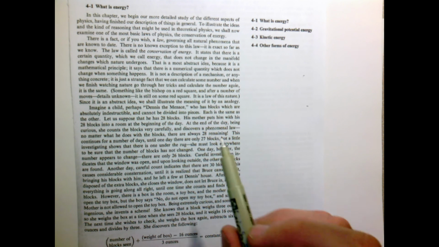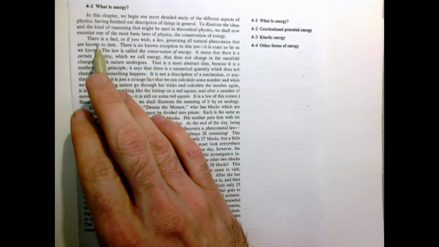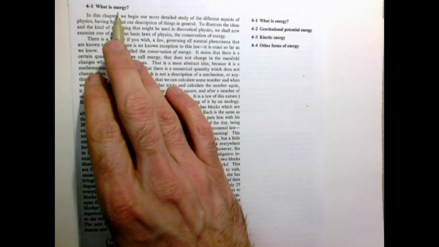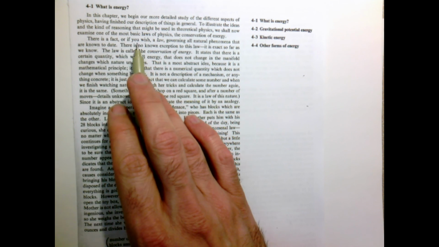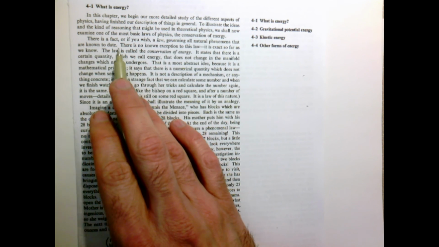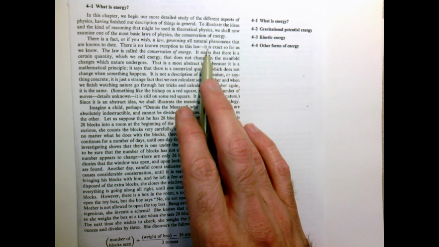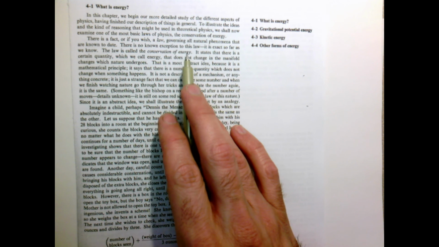The best explanation of this kind of deep understanding of energy, or non-understanding of energy, is in Feynman's Lectures on Physics, which is a very nice book if you don't have it. Here he's talking about what is energy, this exact question we're trying to answer. And what he says: there is a fact, or if you wish, a law, governing all natural phenomena that are known to date. There is no known exception to this law. It is exact so far as we know. The law is called conservation of energy.